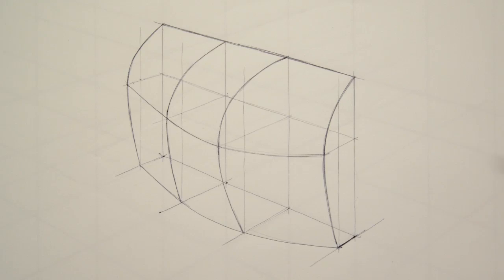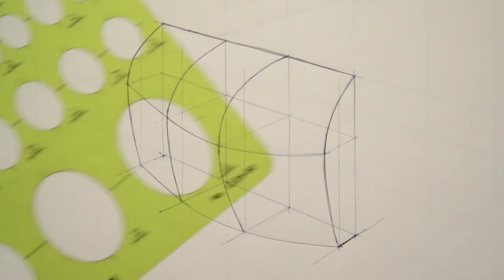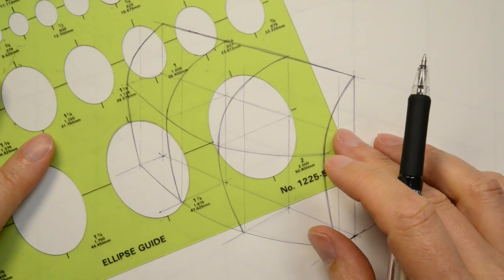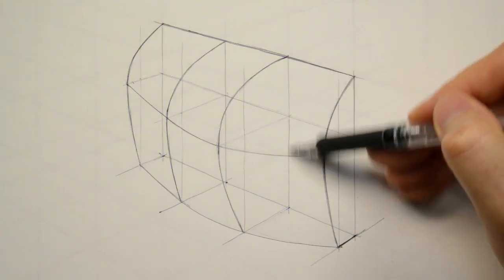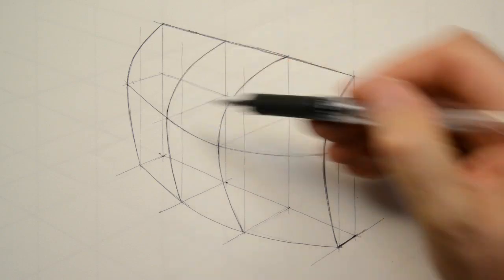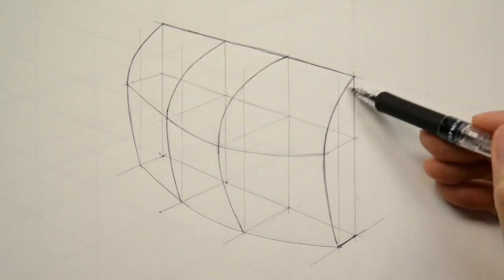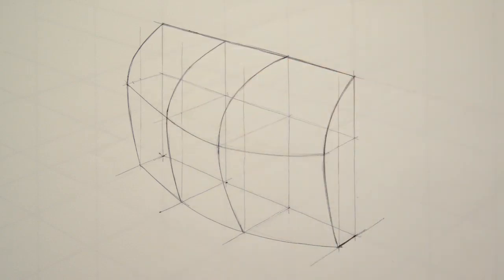So this is a little recap of page 90 and 91 from this XYZ section drawing chapter. So we cut some volumes here. So I'm going to grab an ellipse guide and so here's what I have. I've got a vertical wall with these vertical sections right at the back of this shape. And then I've got these curved sections.